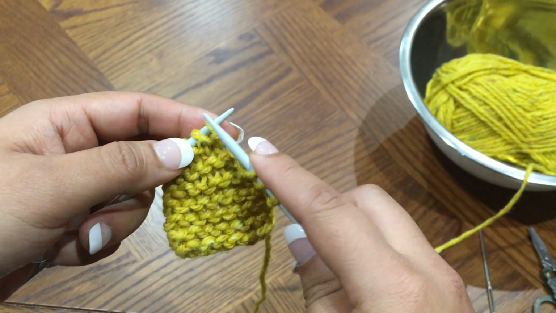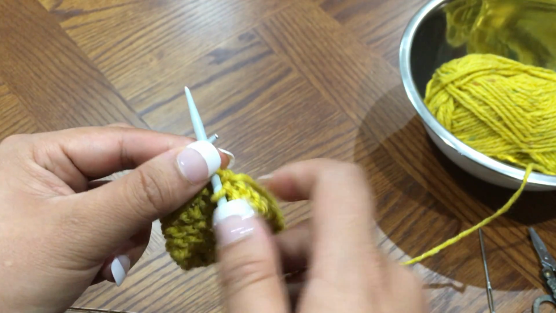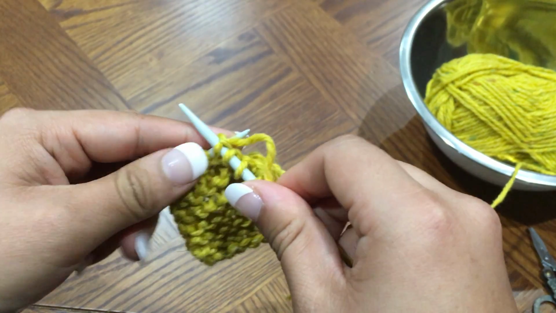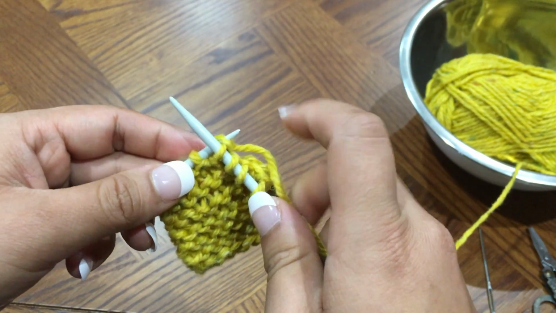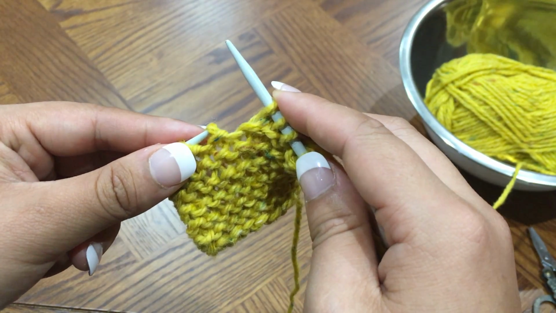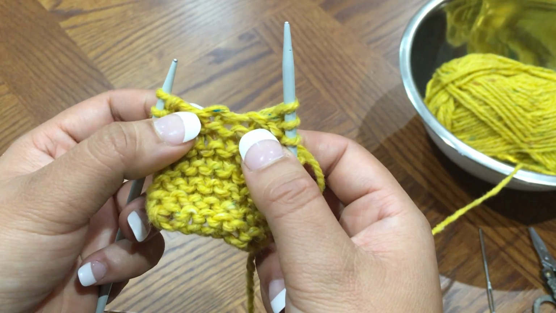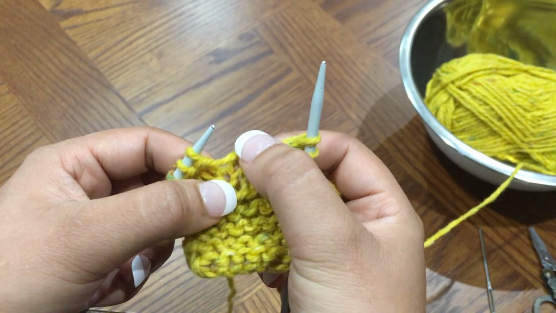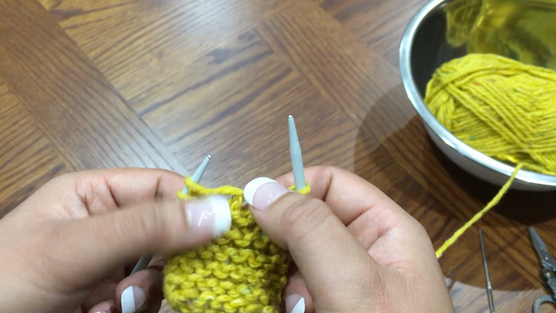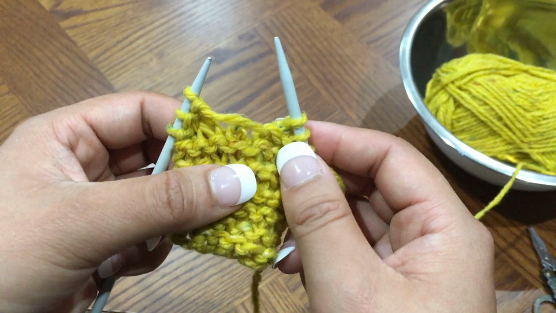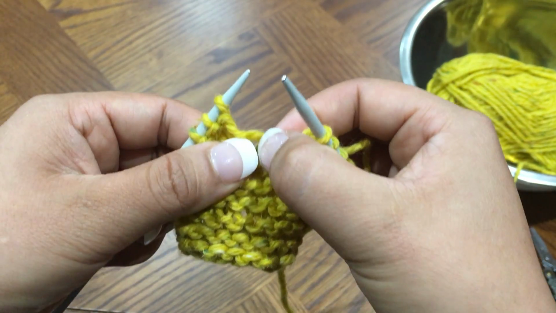Now a drop stitch occurs when a stitch accidentally falls off the needle. One of the ways it can happen is this: when you're pulling that needle off, you accidentally take an extra one off the left hand needle, and this happens. See how that's fallen off there. Now there is no need to panic when you do that, okay?